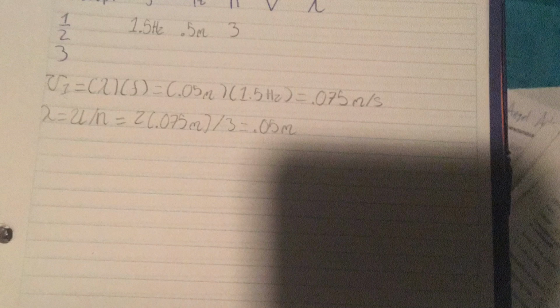For anthem 1, we use the frequency as 1.5 Hz, the amplitude as 0.5 meters, and 4 notes. With these three data, we have to obtain the velocity and the wavelength.